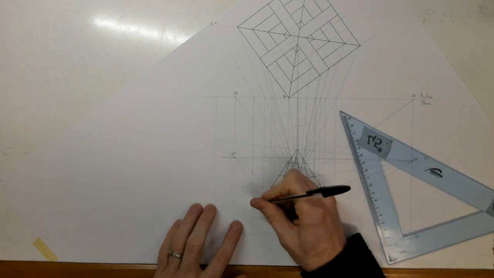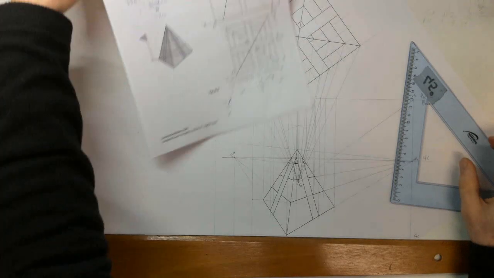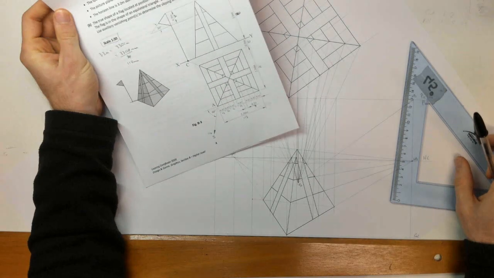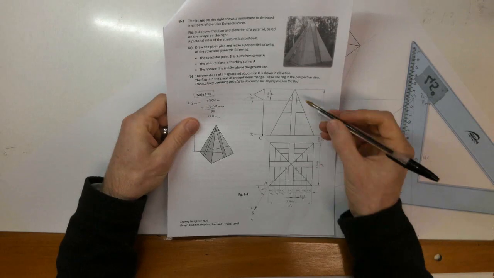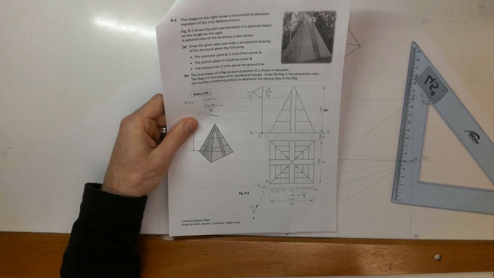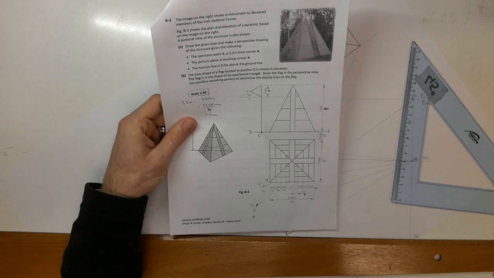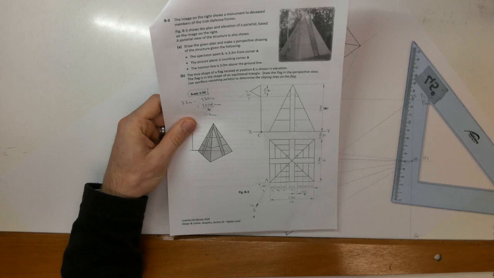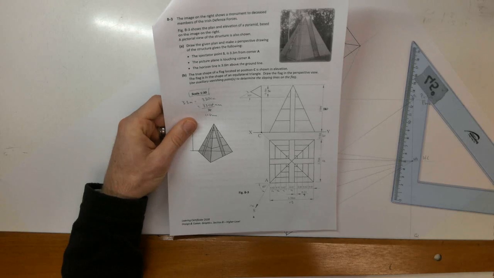Okay, so my flag is going to start here. The height of the flag then is at the same height as the actual pyramid. Okay, but we're dealing with a different plane for that, so I'm going to have to take a separate height line for that.